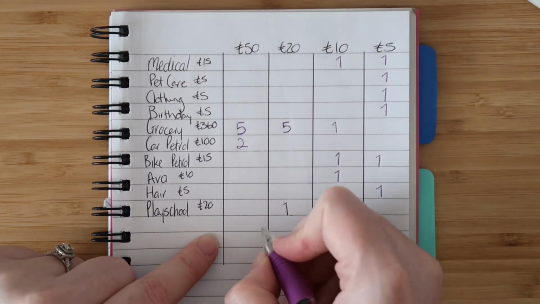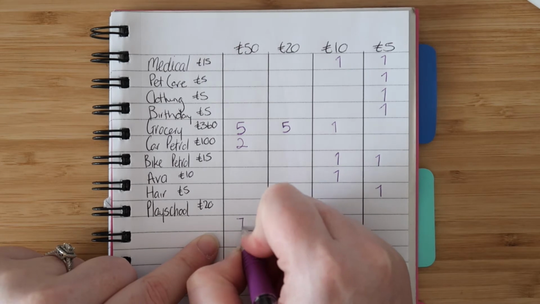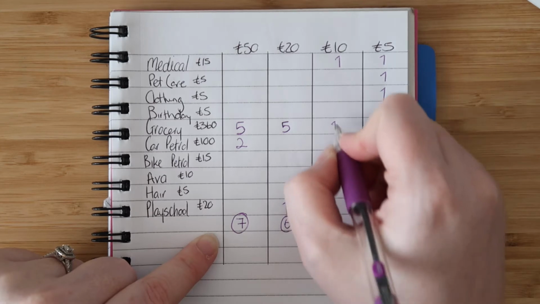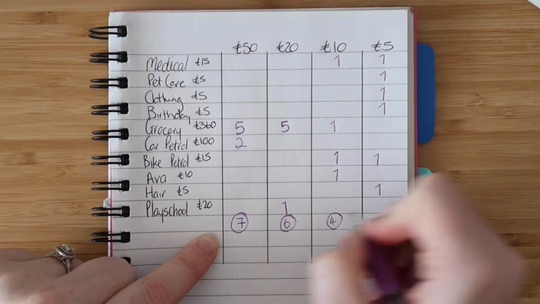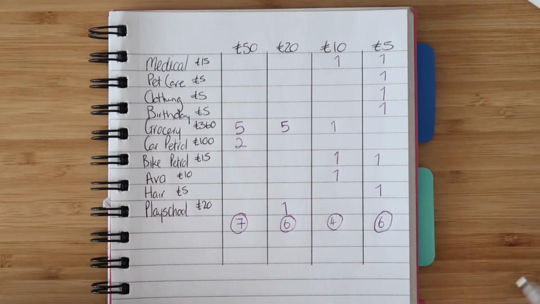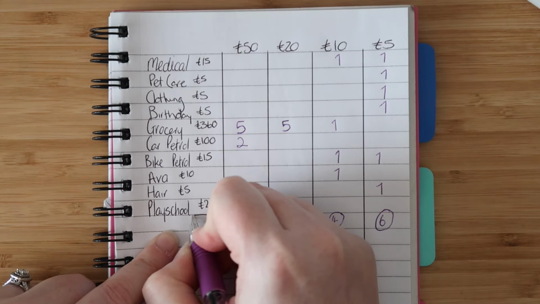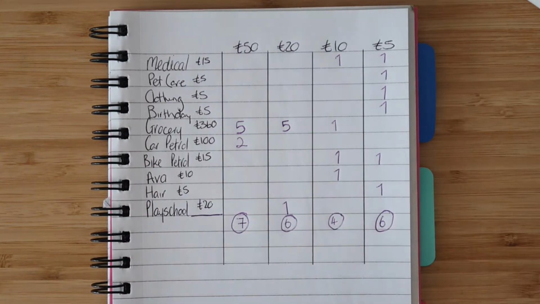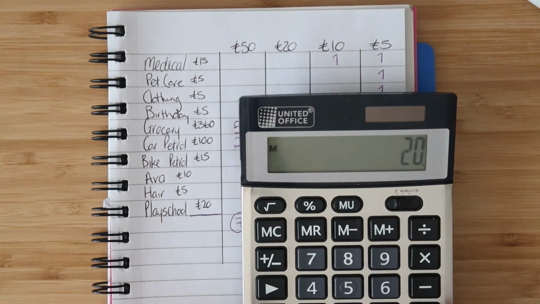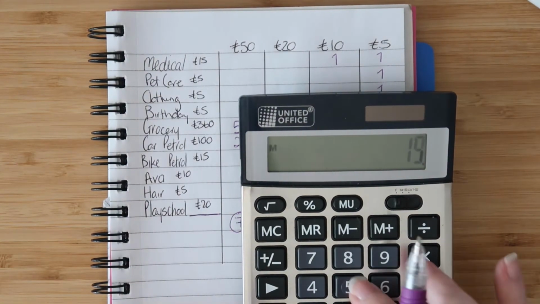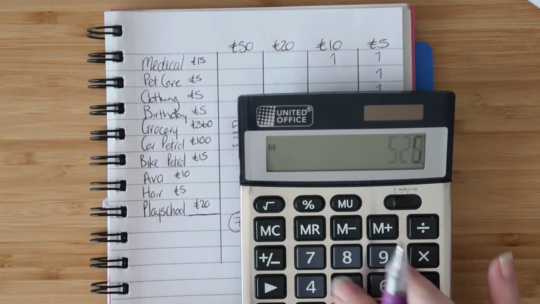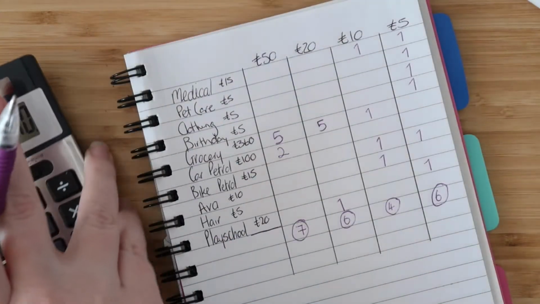So then I just add it all up. Okay, so then we add up the total that I need here, just to double check that it's right. So we have 25, 10, 15, 100, 360, 5, 5, 5, and 15, which is 540.